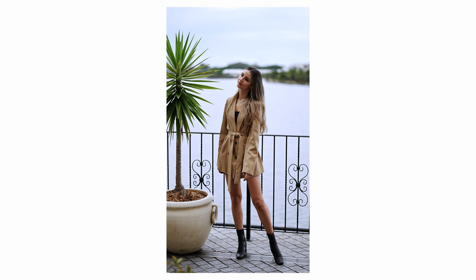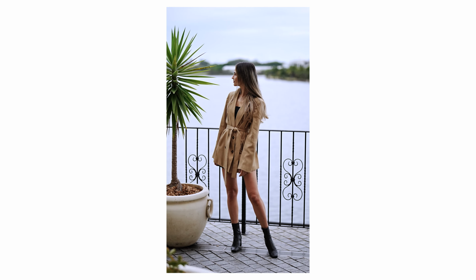Option 1 is natural lighting. When you're shooting in natural lighting, you're either shooting with the sun behind you, in front of you, or on the side.